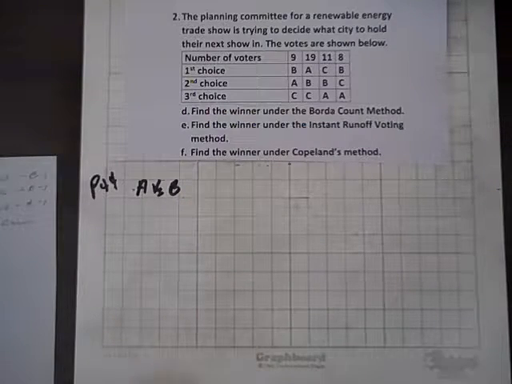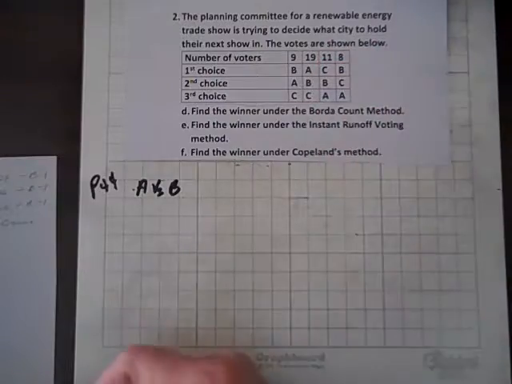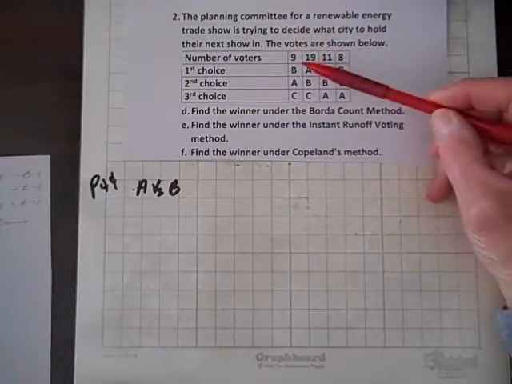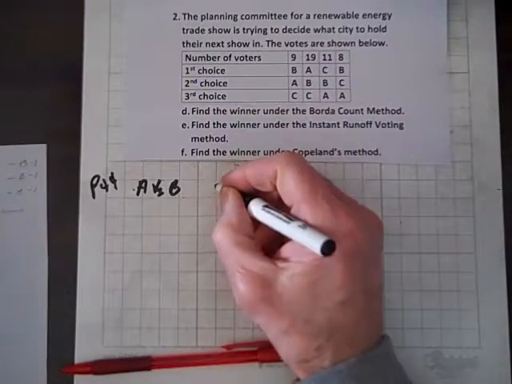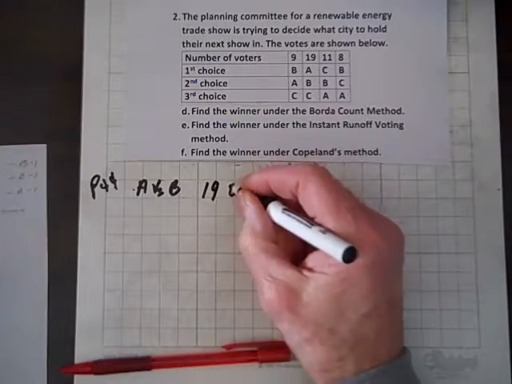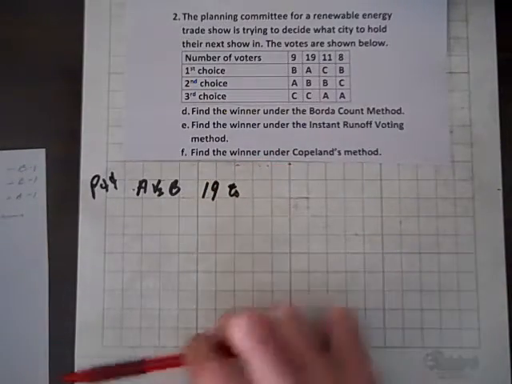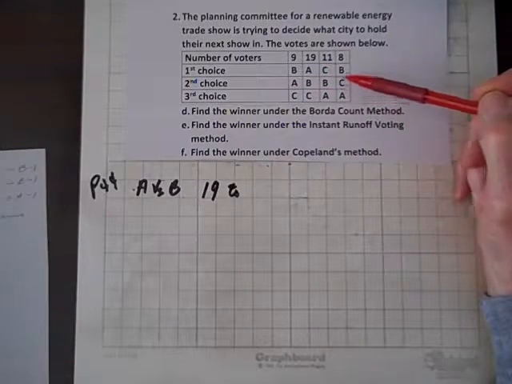And so A is superior to B in just one column, and that's this. So A gets 19 points, and B is above A in these three columns.